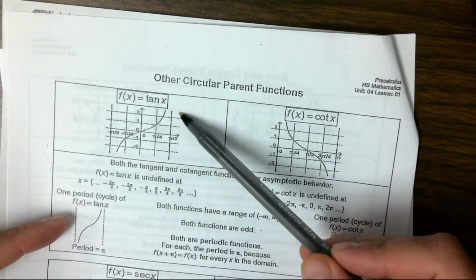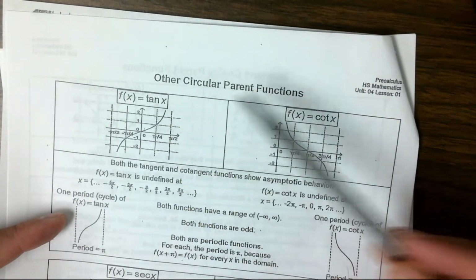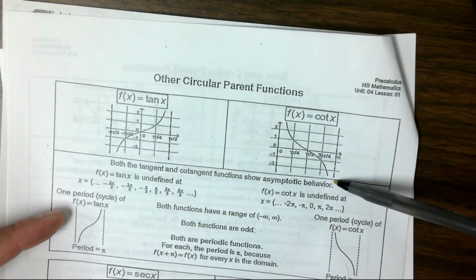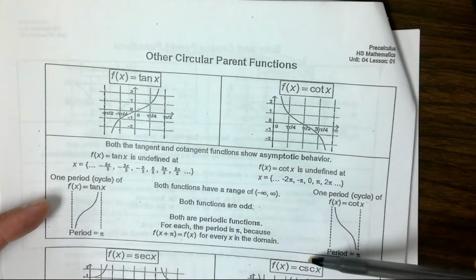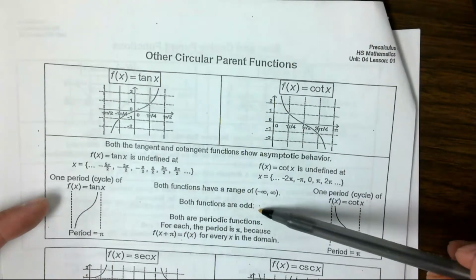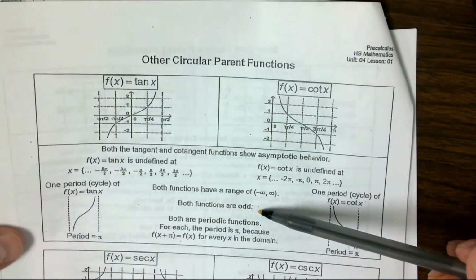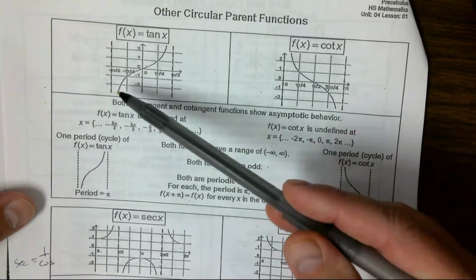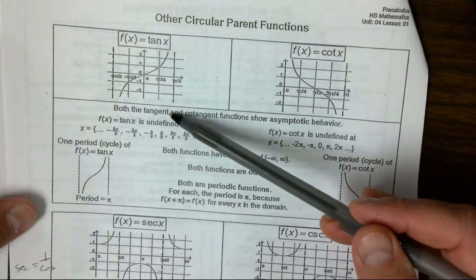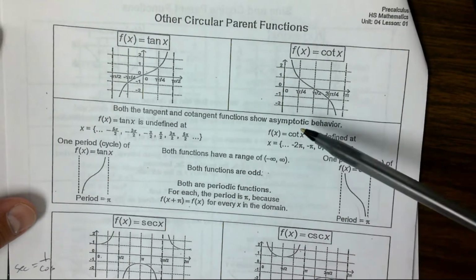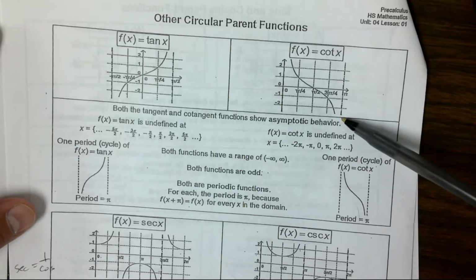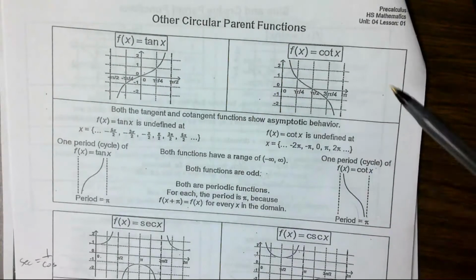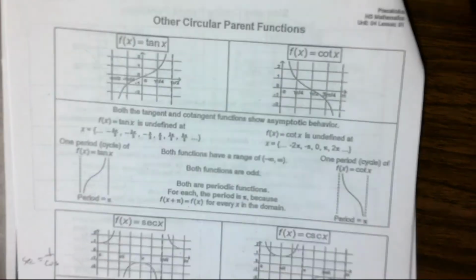So tan is increasing throughout the whole thing. Cotan is decreasing throughout the whole thing, and it has all your properties. And it's saying both of those functions are odd. Both of those have period pi. This one generally is from negative pi halves to pi halves for the default, and this one's generally 0 to pi. But as we graph it, it's going to be repeated several times like we've seen before.